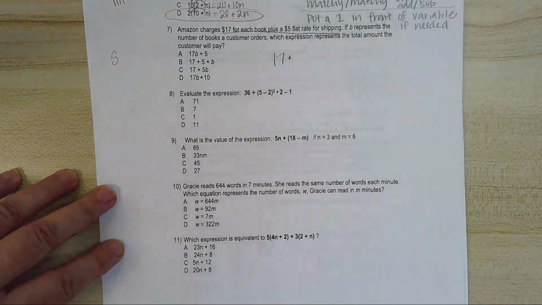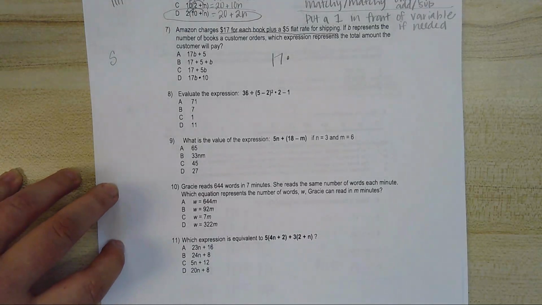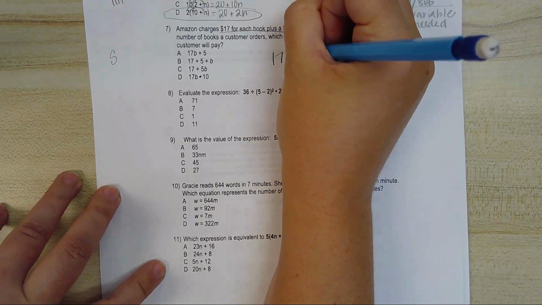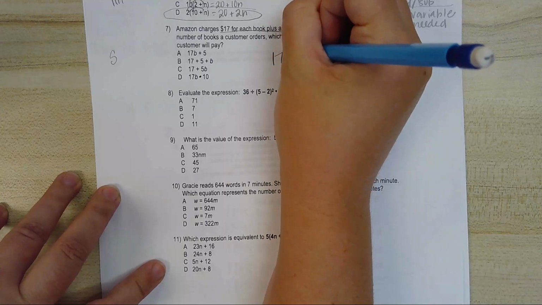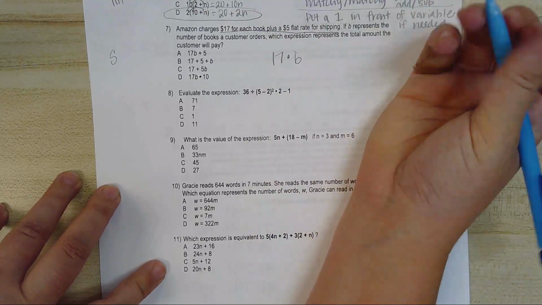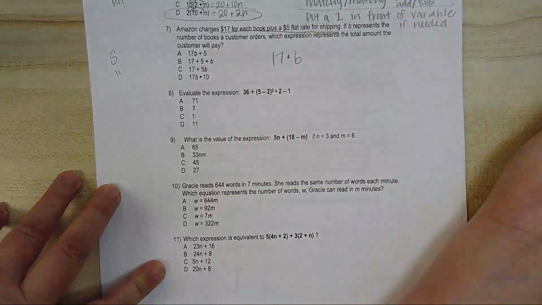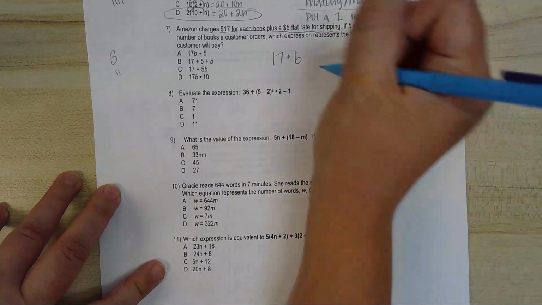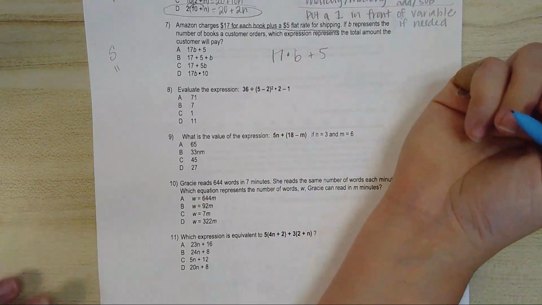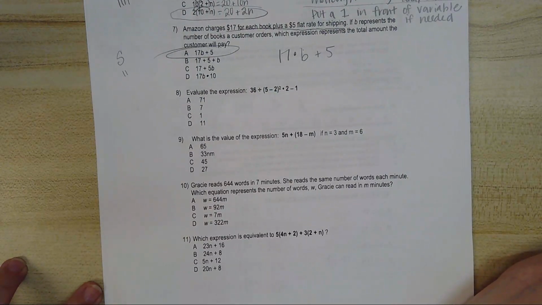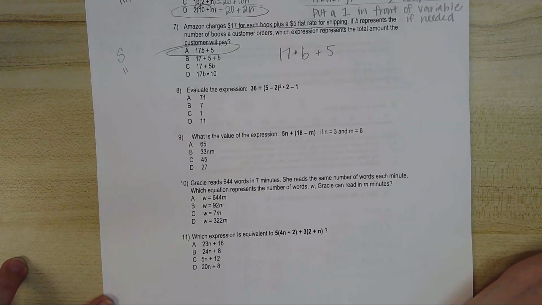There's a book, there's a book, there's a book. 17 plus 17 plus 17 plus 17 plus 17 plus 17. Multiplication is repeated addition, which is multiply. So $17 for each book. What did they tell you to represent book with? 17 times B is what? We don't know, right? And then what do we need to do? Plus 5. Which one is saying 17 times B plus 5? A. Process of elimination with key words, key details, however you want to say it.